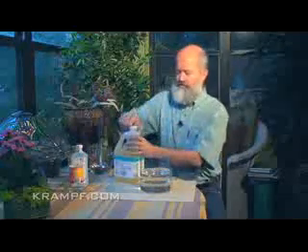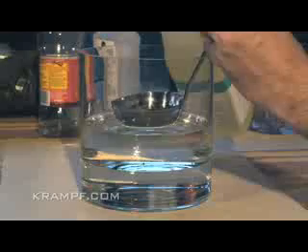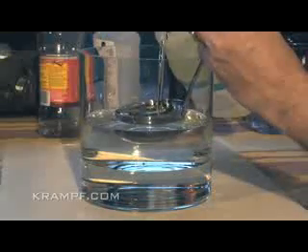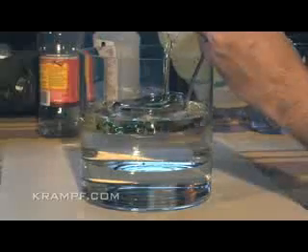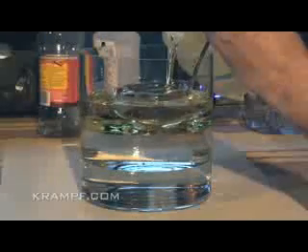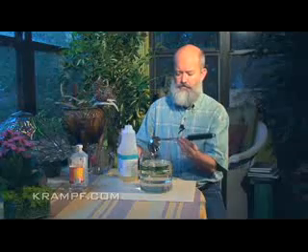Our third layer is going to be vegetable oil, just regular old cooking oil. Again, we'll put the ladle in and pour the oil into the ladle. Give us our third layer.